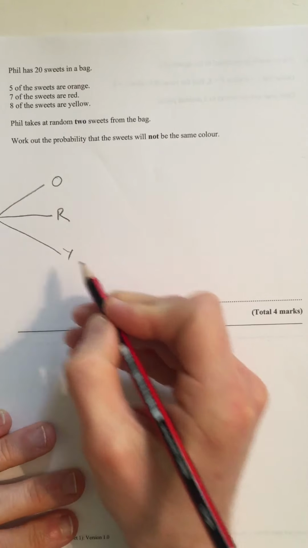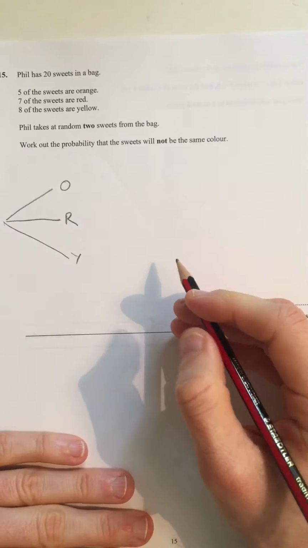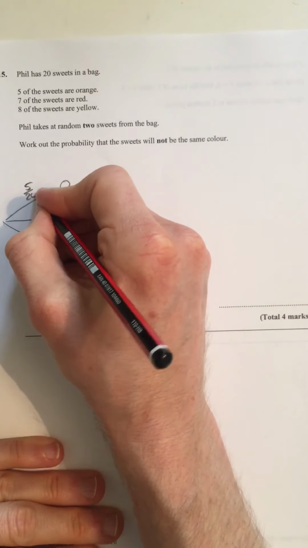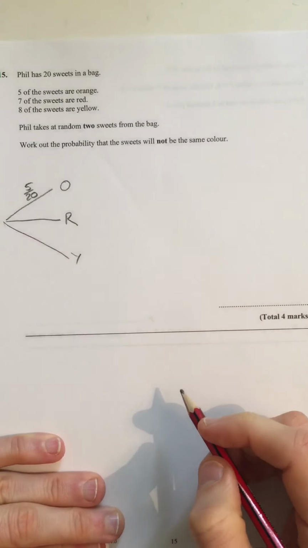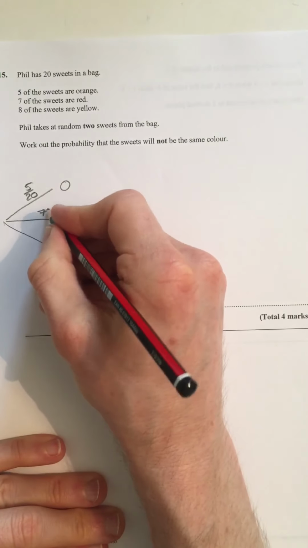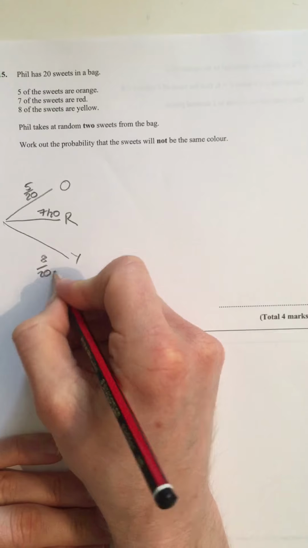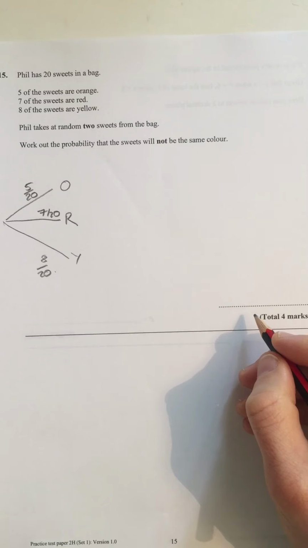So the first sweet that's taken could be orange, red or yellow. The probability that the first sweet is orange is 5 out of 20 because there are 5 orange sweets and 20 sweets in total. So you've got 5 chances out of 20 to get an orange. Red would be 7 out of 20. Yellow would be 8 out of 20. So that's the probability of the first sweet being taken of different colours.